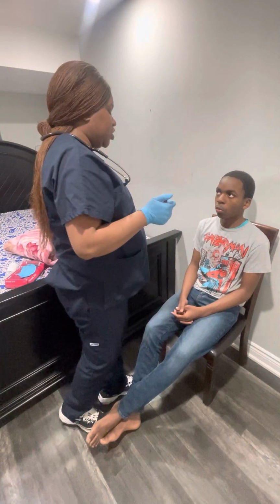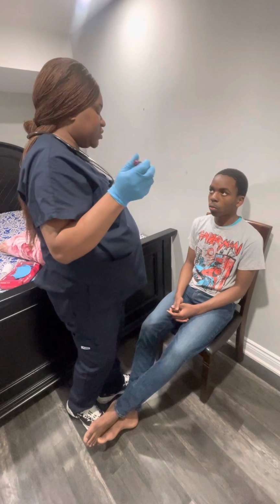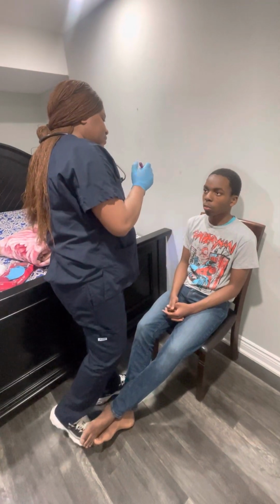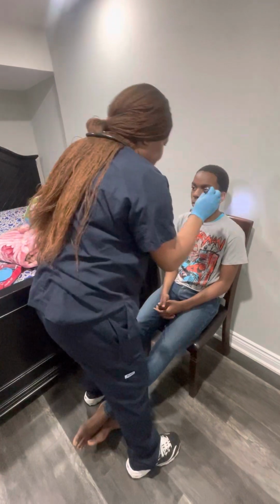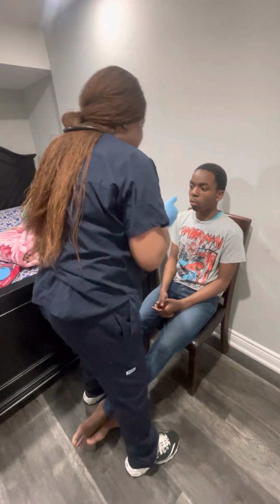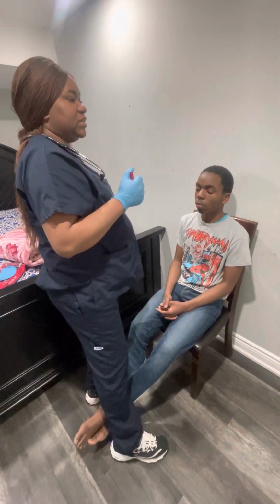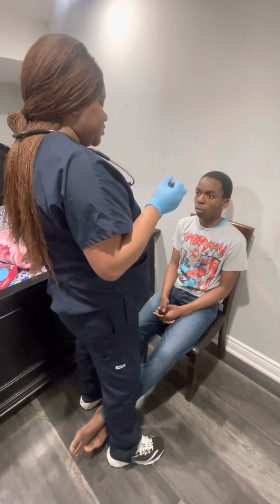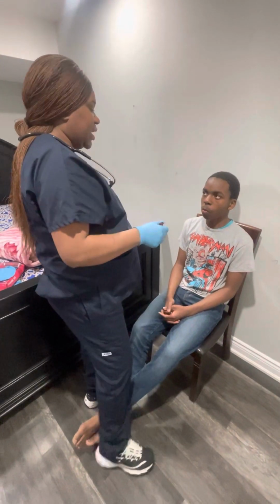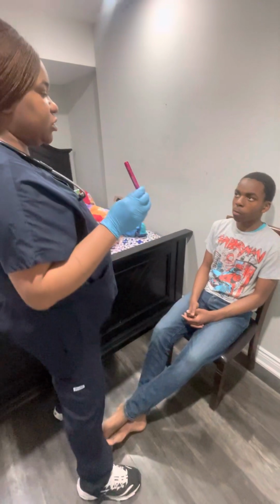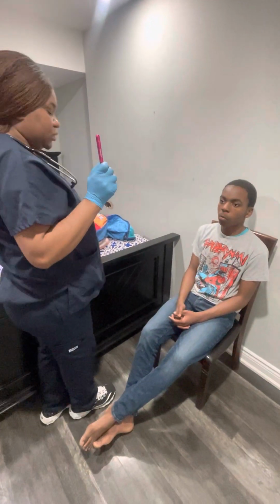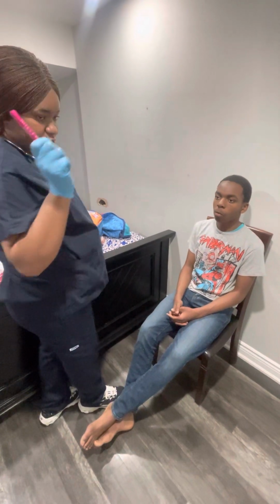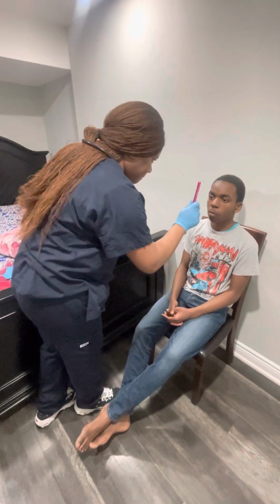And I'm going to check for direct and consensual response to light. Okay. So my patient's pupils constricted. That means it was direct and consensual to light. I'm going to check for accommodation right now. Can you look over there for me? I'm going to bring this pen to your nose, so you continue to look there for me.